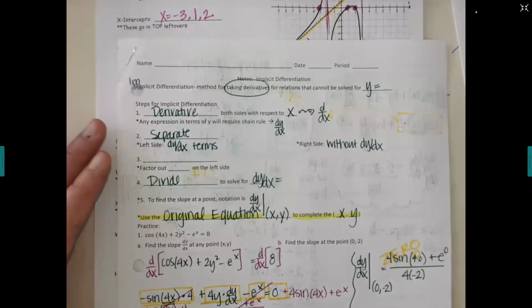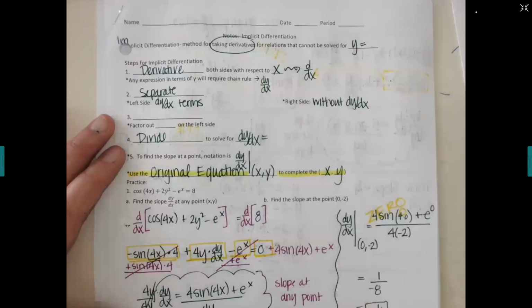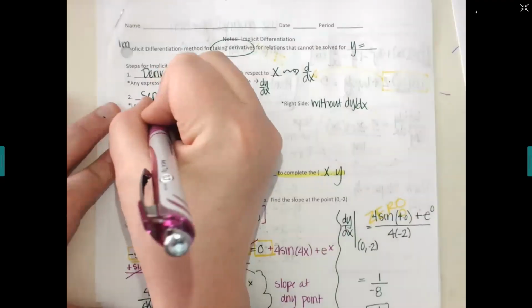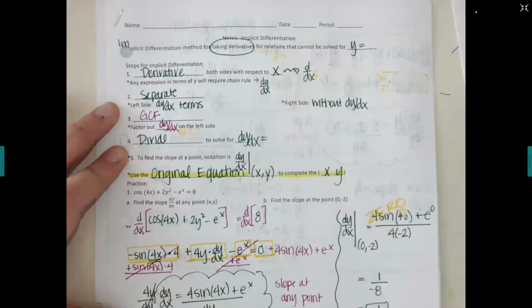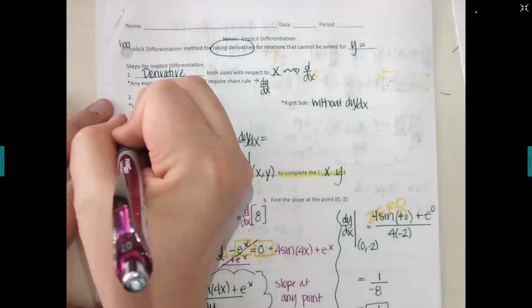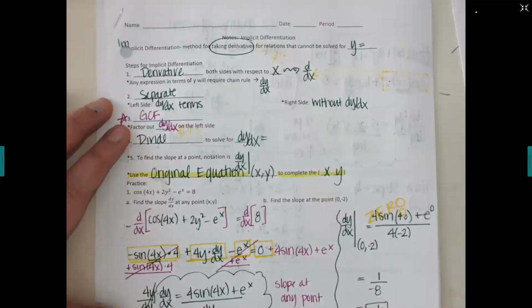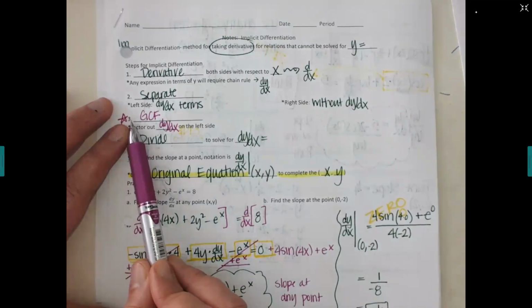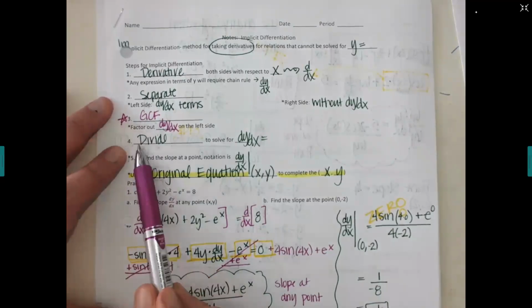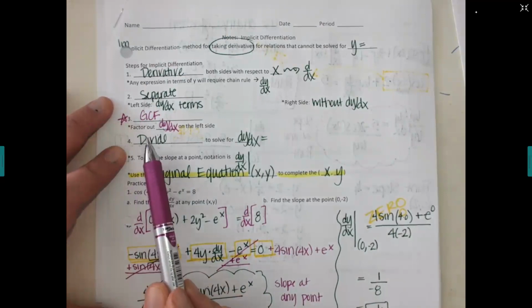Okay, step number 3. If you end up with multiple dy dx terms, you are going to GCF and factor your dy dx out. You will only have to do this step if you end up with multiple terms that all have a dy dx. So step number 3 that we've been skipping is if you get multiple dy dx's, you're going to have to GCF it out. Then what's the next step for number 4?